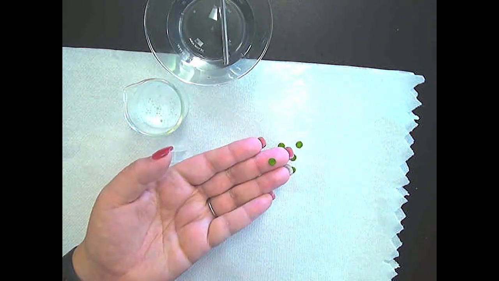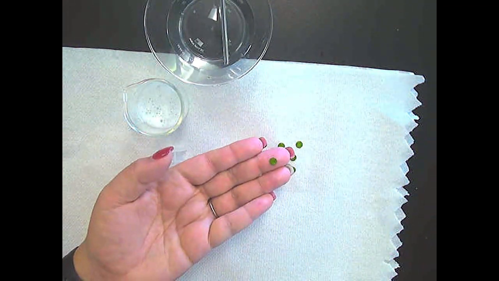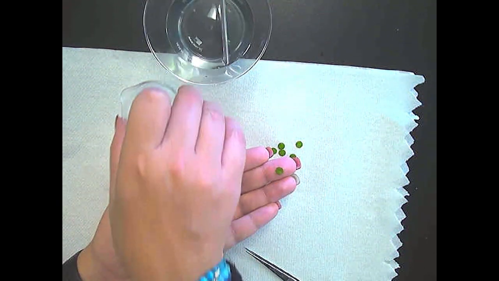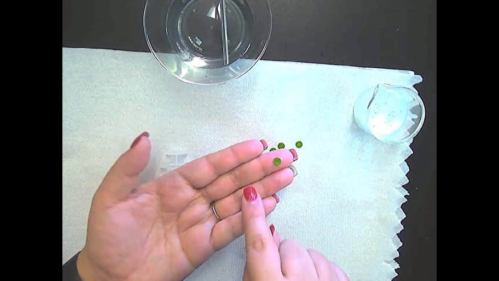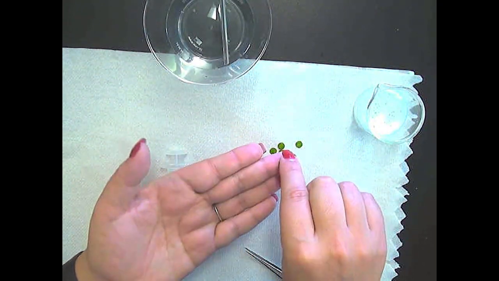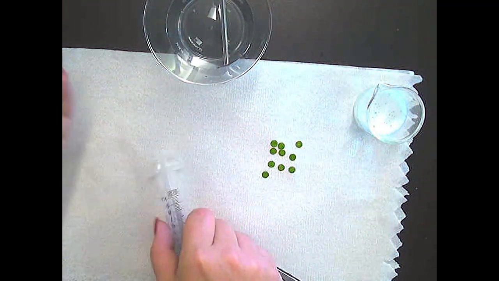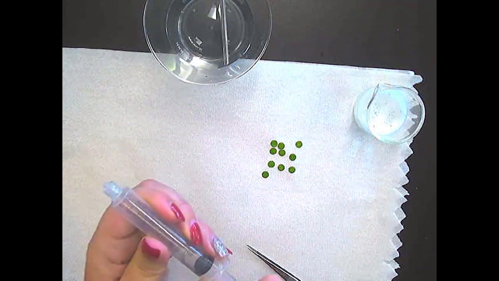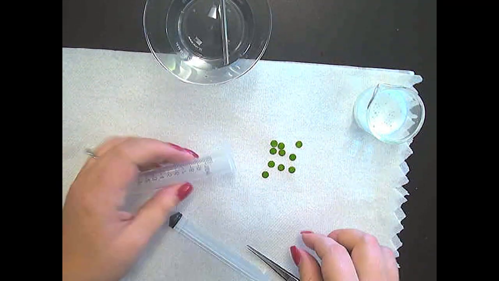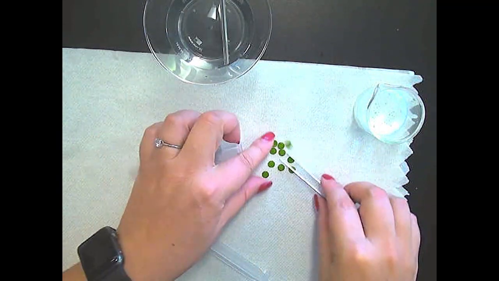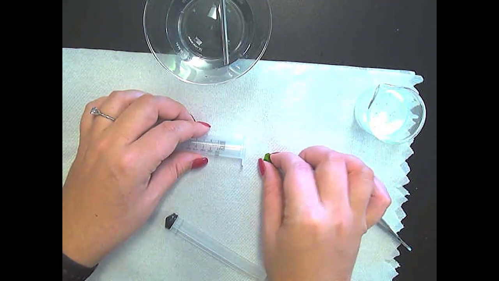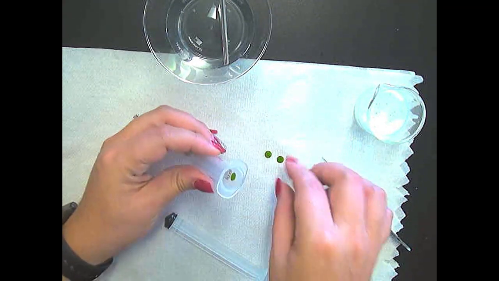We prepared this solution by mixing 1 gram of sodium bicarbonate in 100 milliliters of water, and now I'm going to remove the air from inside the chads themselves. To do that, we need to create a vacuum. So we're going to create a vacuum using just a syringe, removing the plunger and putting the chads carefully into the barrel of our syringe.